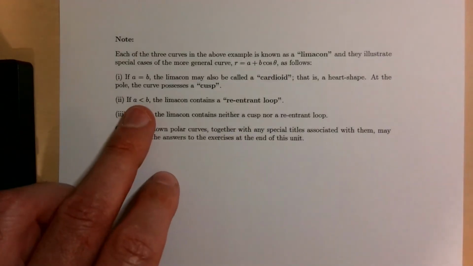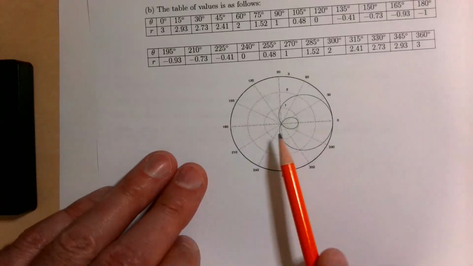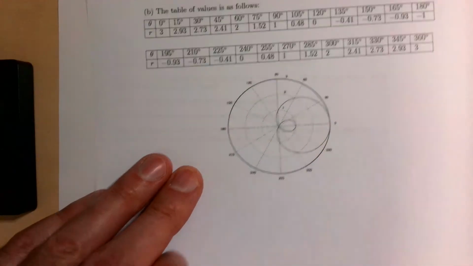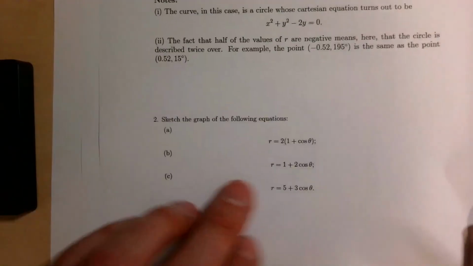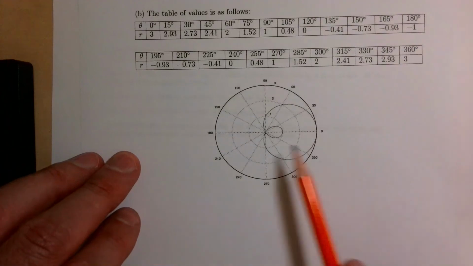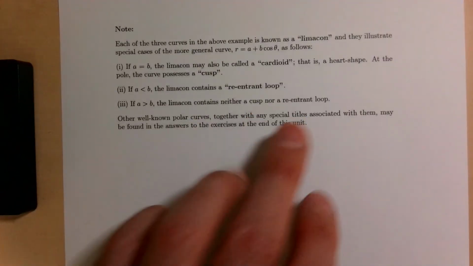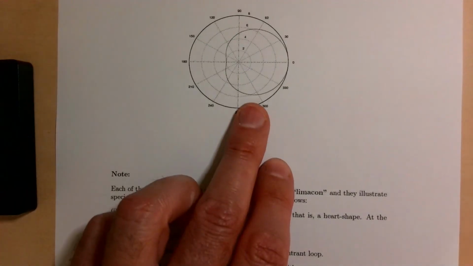If A is less than B, the limaçon contains a reentrant loop. So that's our situation there, where A is less than B. That's because we had the 1 plus 2 cos theta. This number smaller than this number gives us this shape here. And then if A is greater than B, it has neither a cusp nor a reentrant loop, and it ends up looking like this shape here.